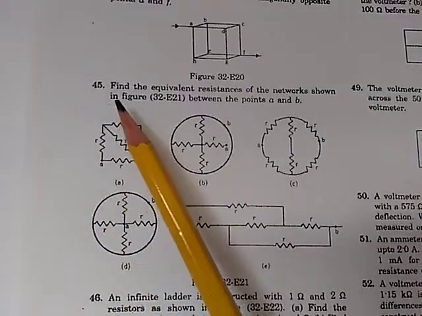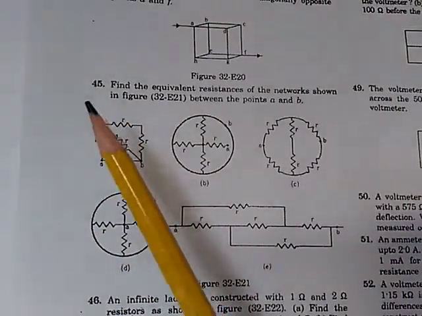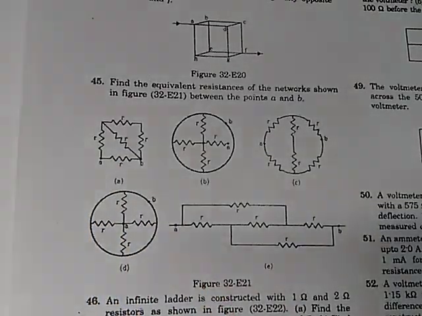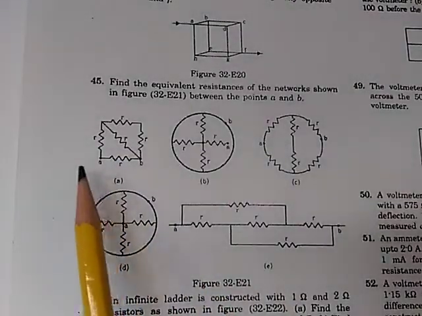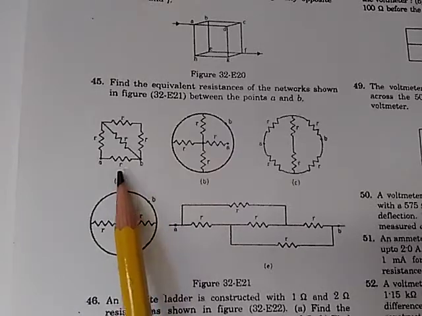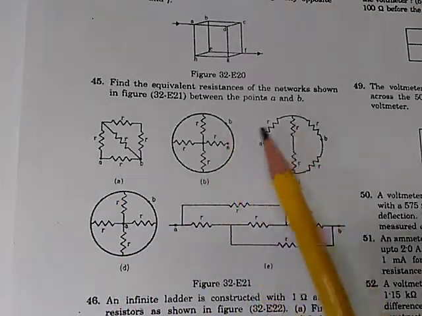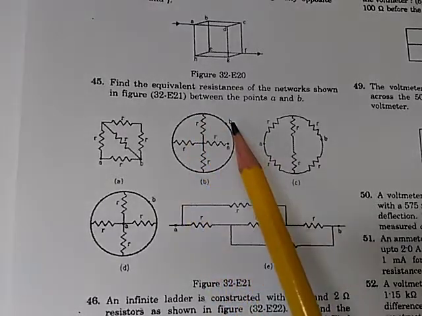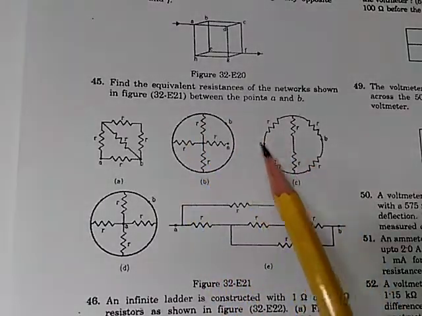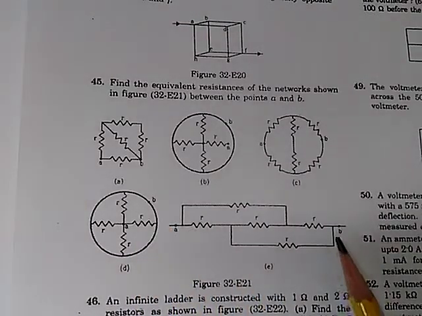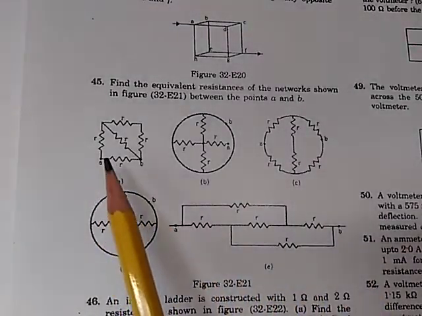This is question number 45 from electric current in conductor from HC Verma. We need to find the equivalent resistance across A and B in five different configurations, with A and B at different points, one on the circumference. So the first should be easy.